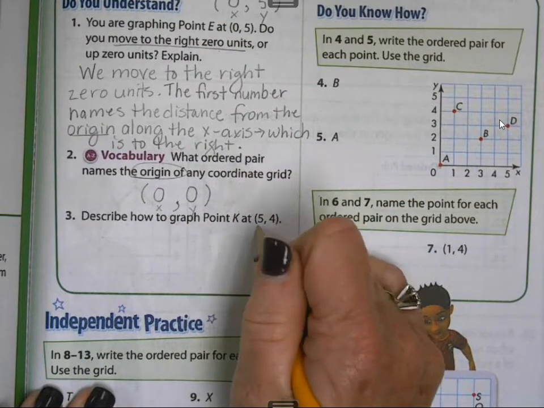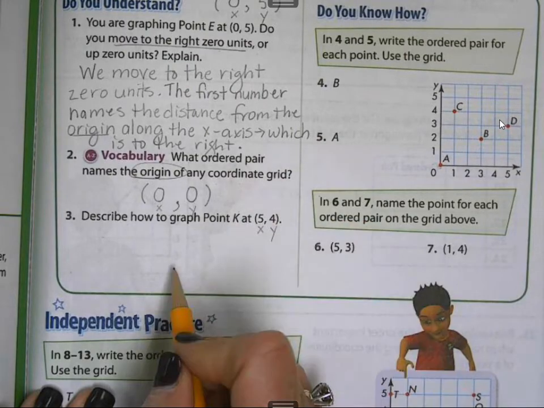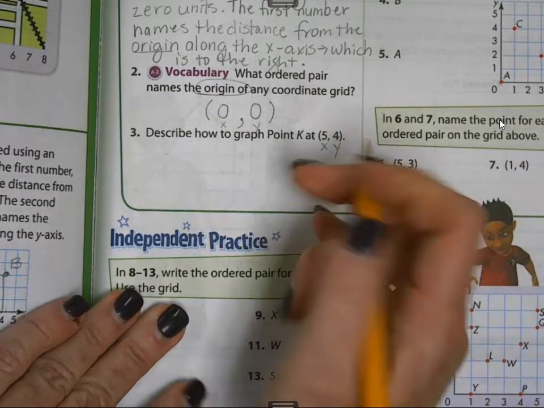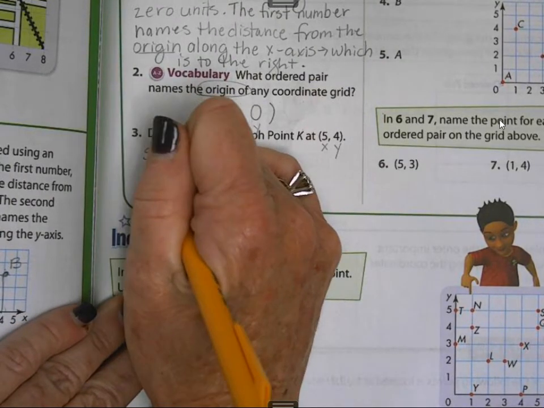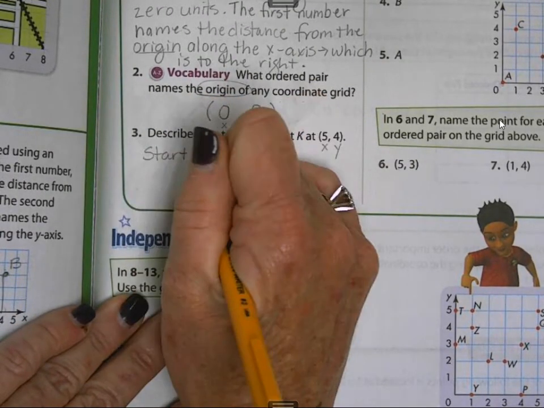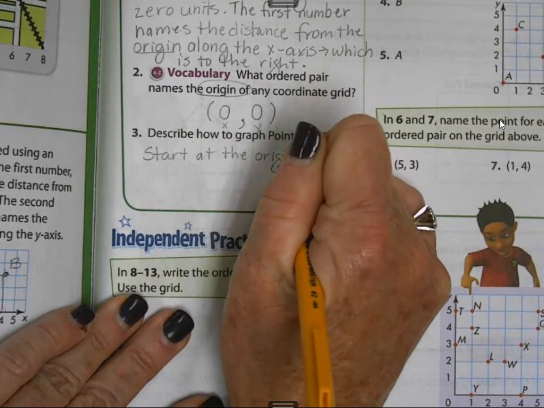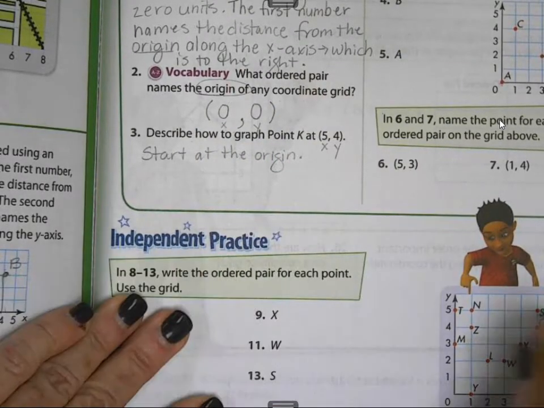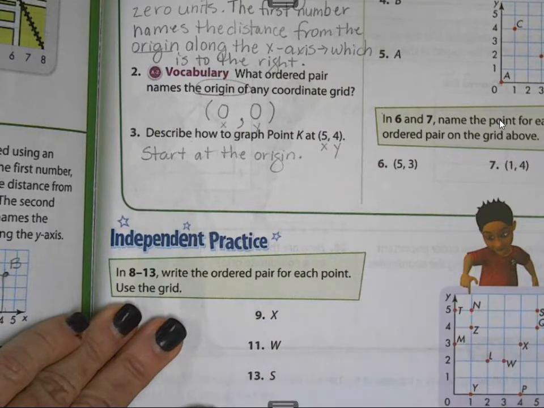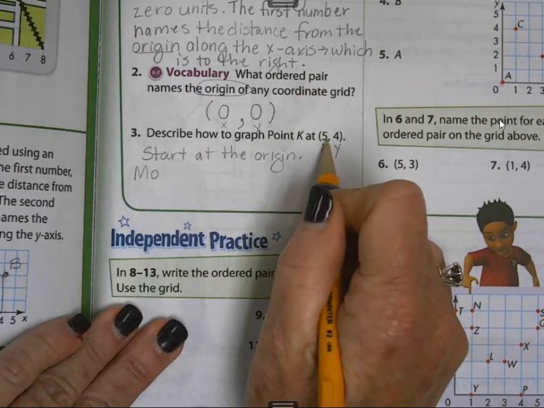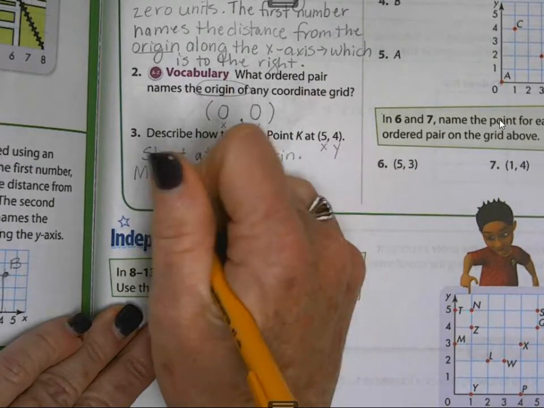All right, let's describe how you would graph point K at 5, 4. So 5 is your x value, 4 is your y. So where do we start? We start at the origin, and the origin is 0, 0. And we move to the right first. Remember, you run along the x-axis. So we're going to move to the right how many places? 5 units.